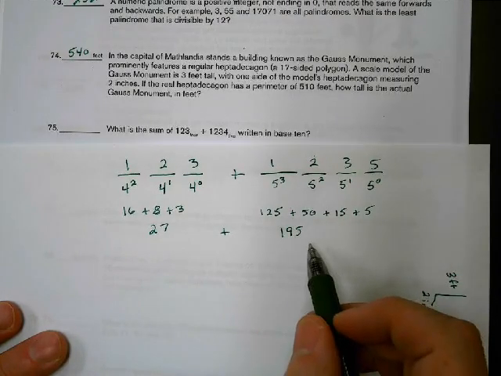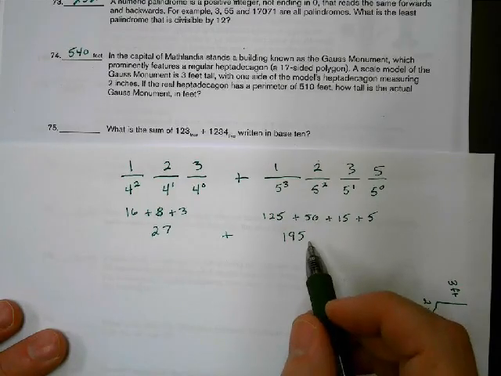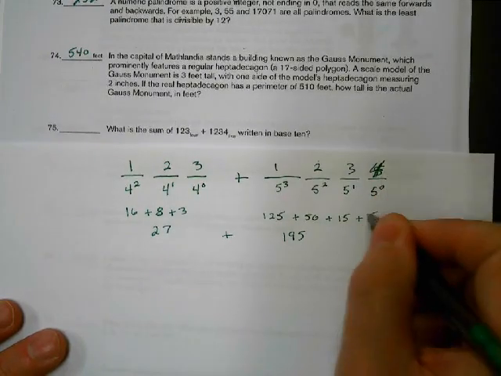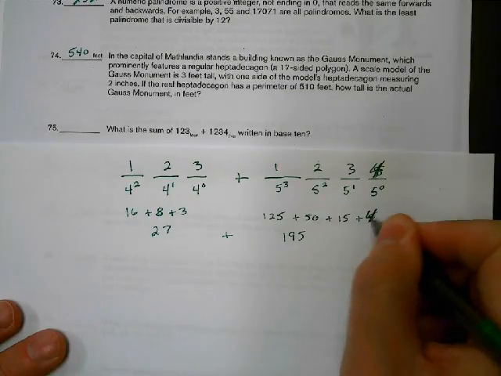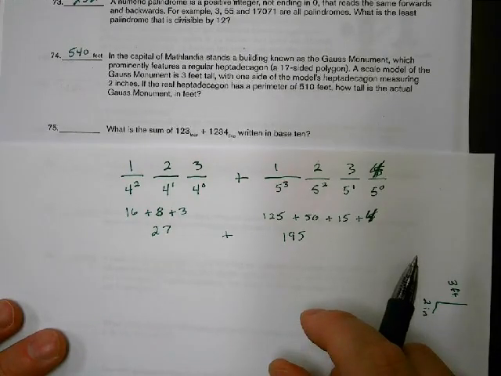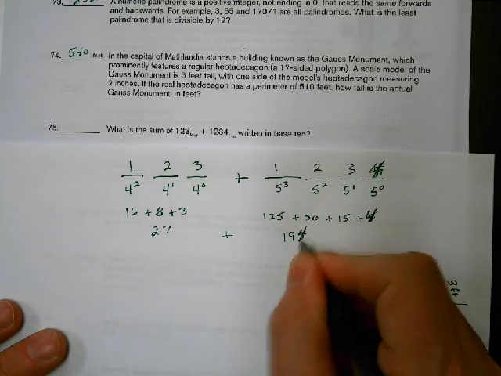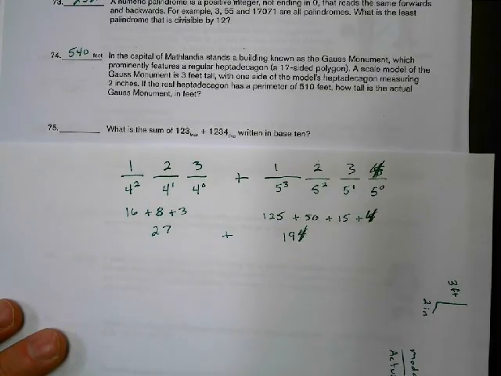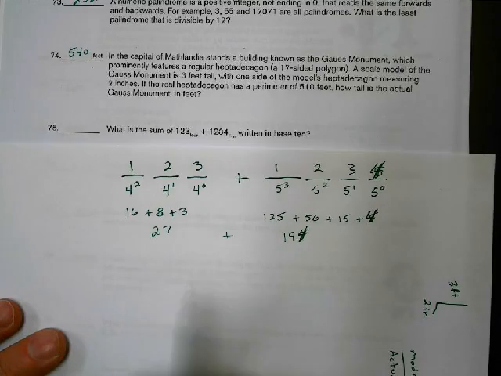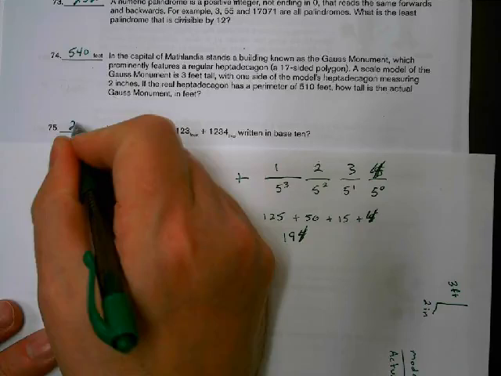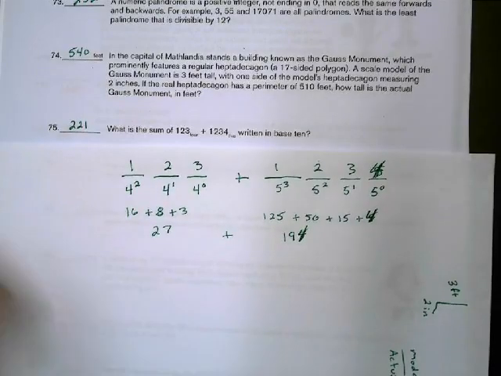am I looking at the right problem? Oh, I did write it down wrong. This is a 4. Dang it. All right, that's me trying to talk and write at the same time. My bad. So this is a 4. I was like, why is this coming out as the problem when I practiced it? Anyways, so we got 27 plus 194, that's 221. Ugh. All right, number 76.